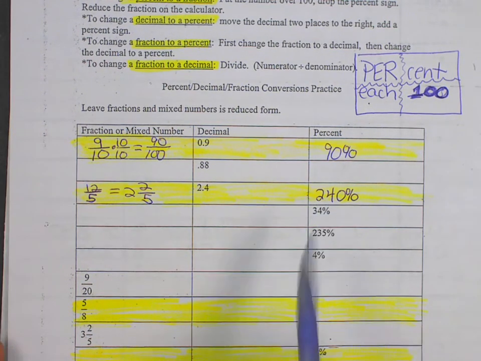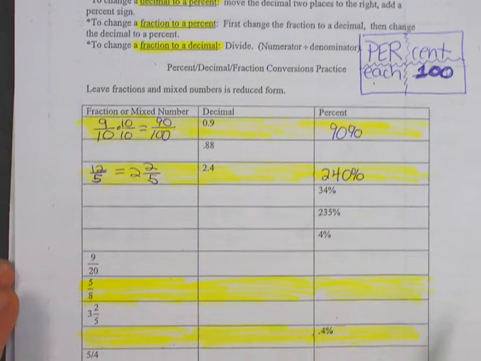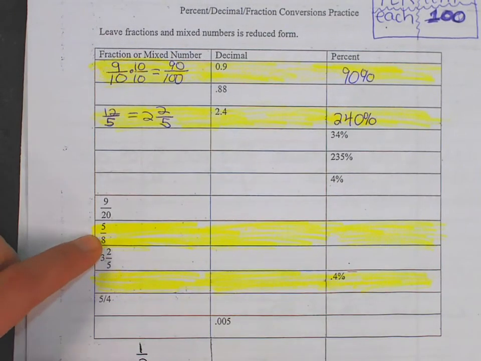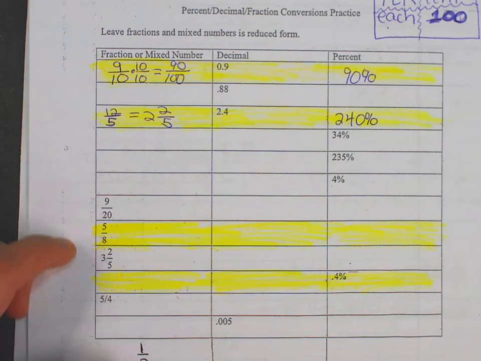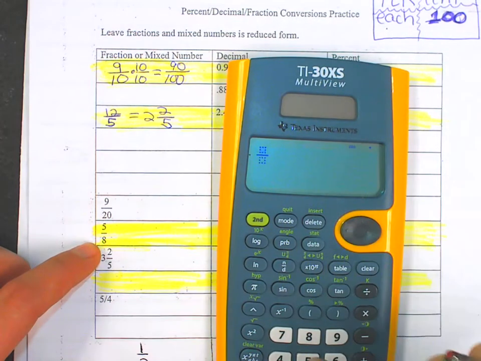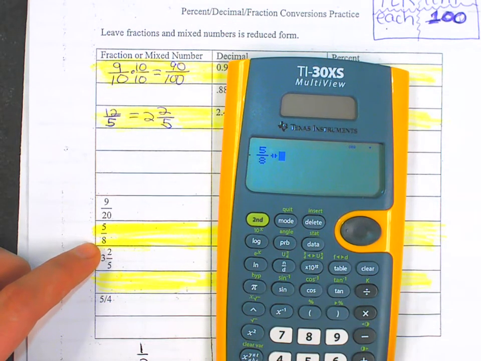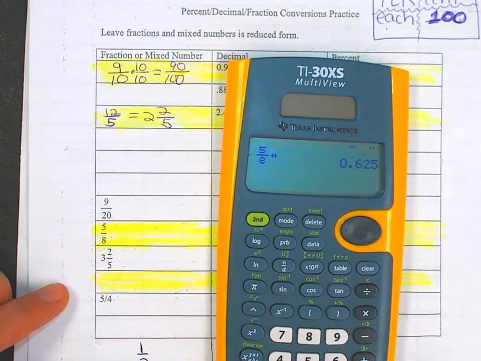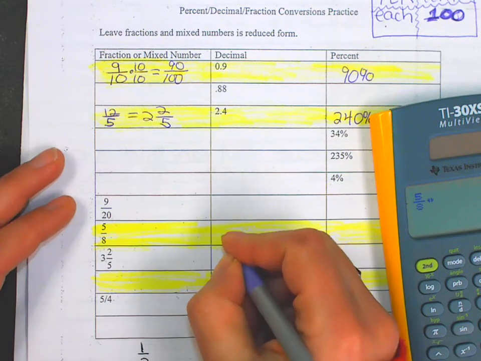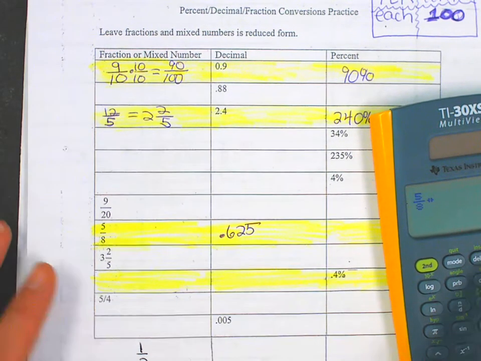That's real life. Okay, and then over here we have a fraction, and I want to change it to a decimal. Well, there's always more than one way to do things. Your favorite way is probably going to be pressing the magic button. So I get 0.625. And again, one of the other reasons why I like math is because you have options.